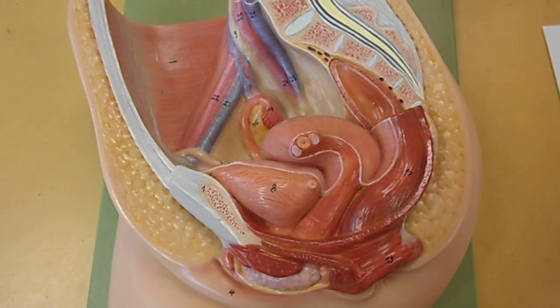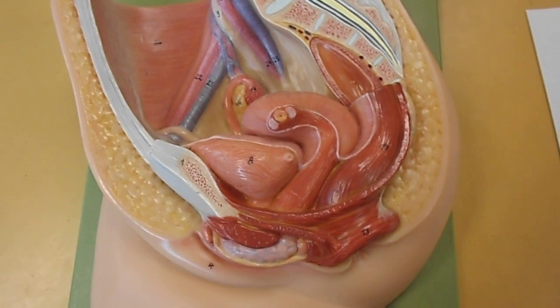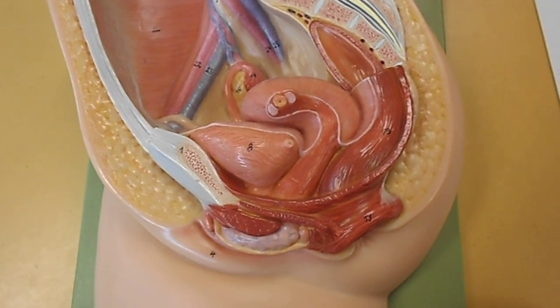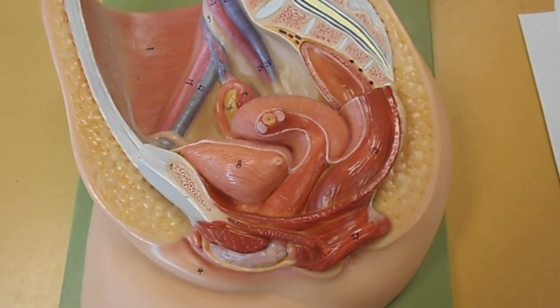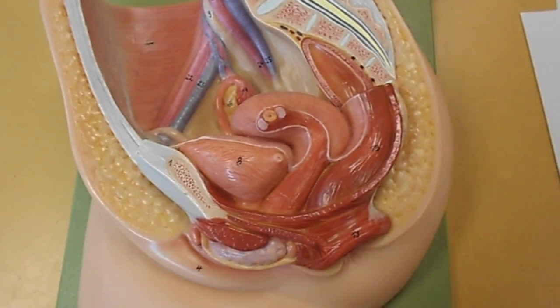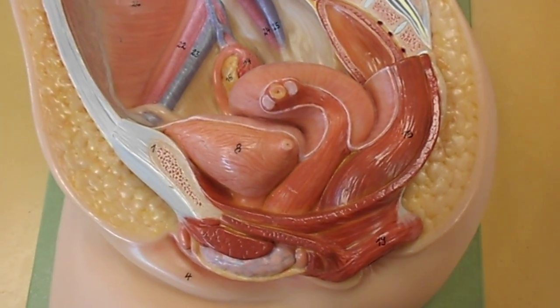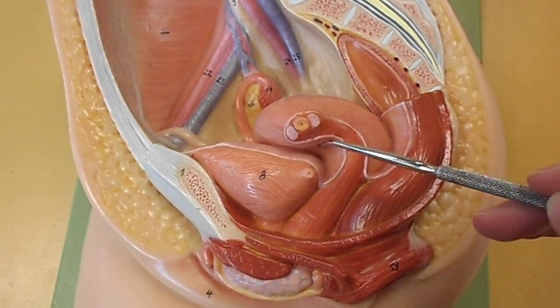Alright, so next we're going to go through the female reproductive tract, and by the way, please be sure to go through these models when you're next in lab and make sure that you can find these structures on your own. So the female reproductive tract, this model, we're looking at the lateral surface of.